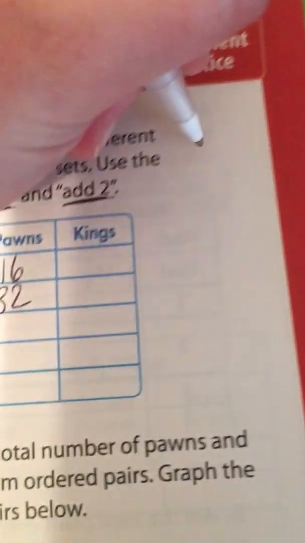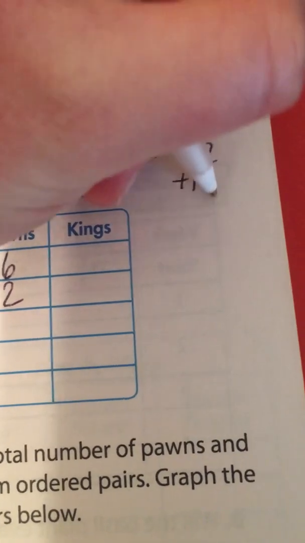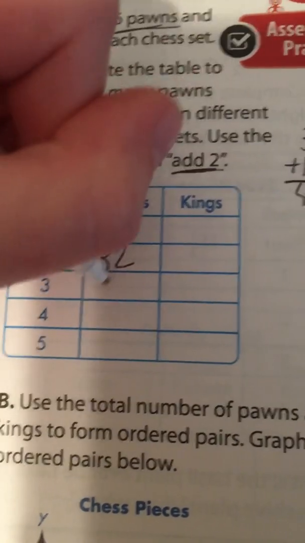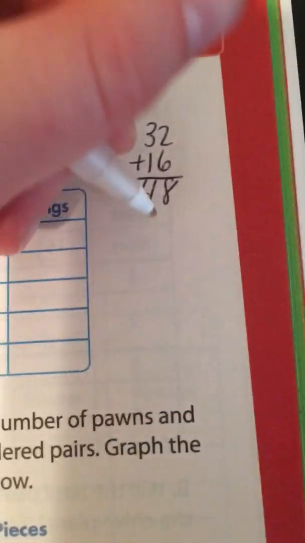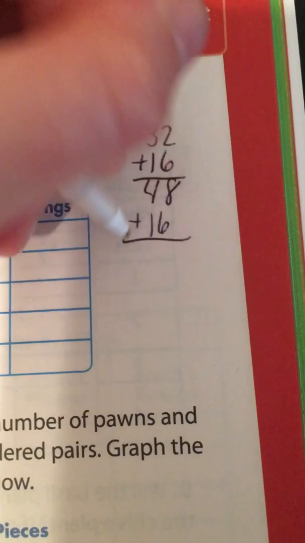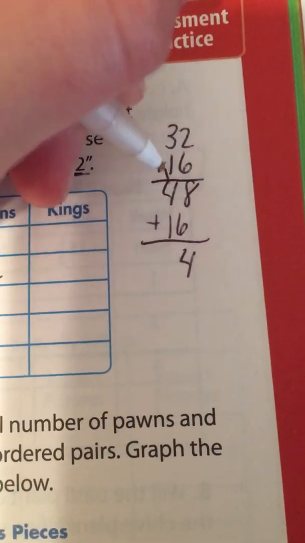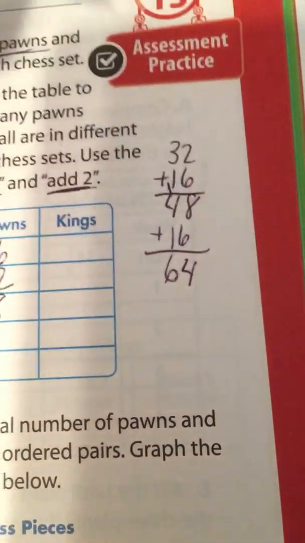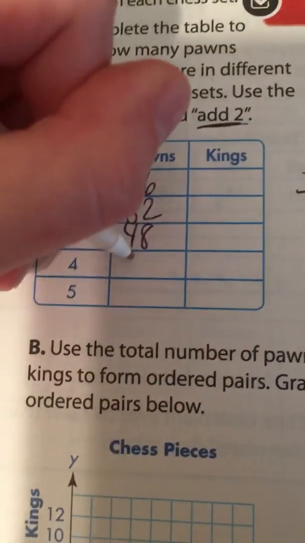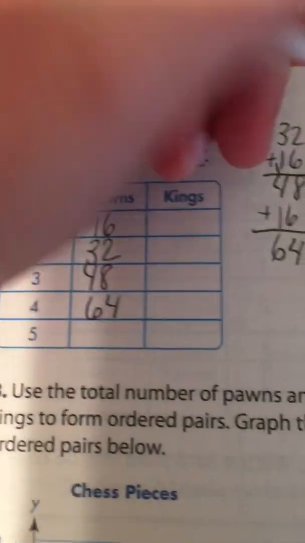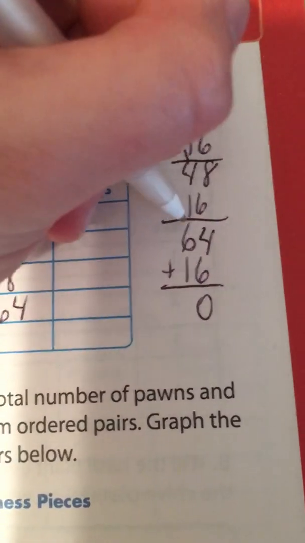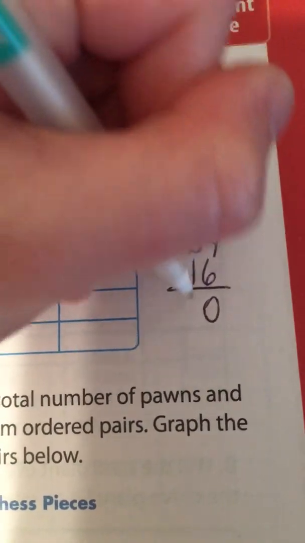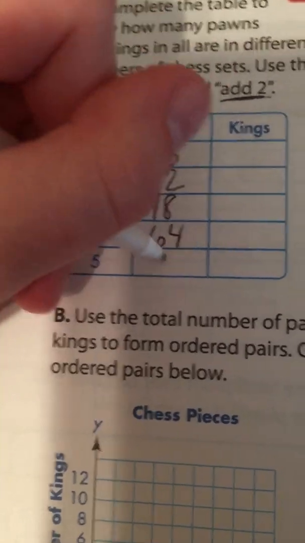So I'm going to go over here. I'm going to say, okay, 32 plus 16. 6 plus 2 is 8. 3 plus 1 is 4. So you might have to do this on the side like I am. Plus another 16. 8 plus 6 is 14. 4 plus 1 is 5 plus 1 is 6. 64. And then last one plus 16. 6 plus 4 is 10. 6 plus 1 is 7, plus 1 is 8. So the last one is 80.